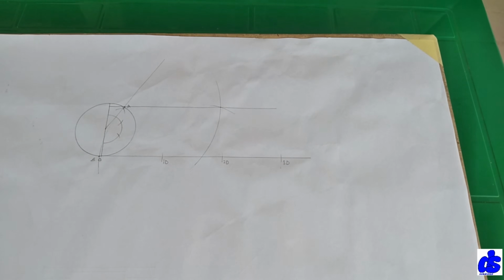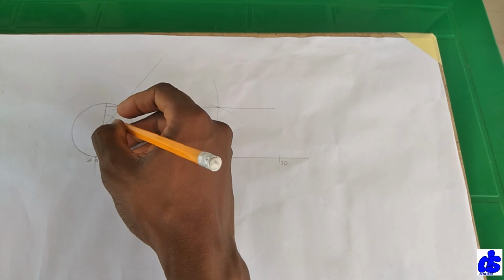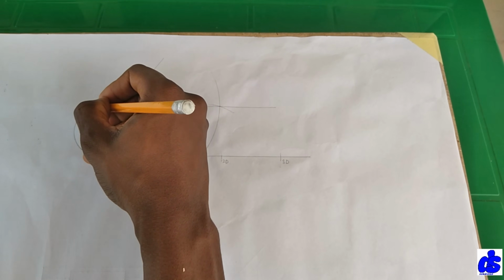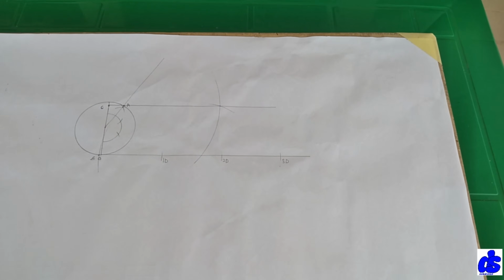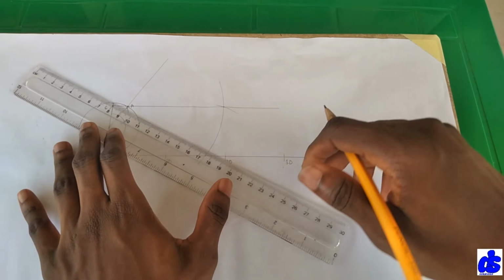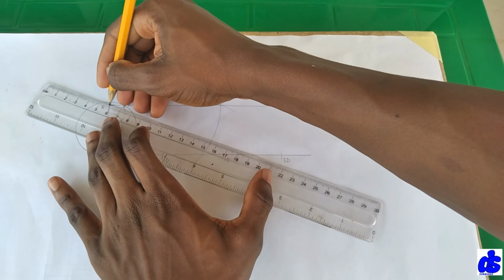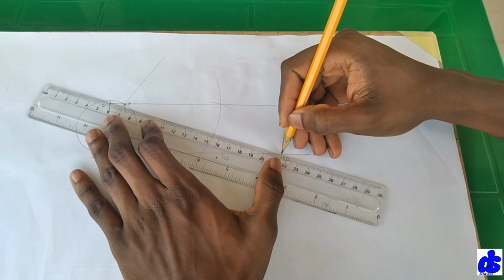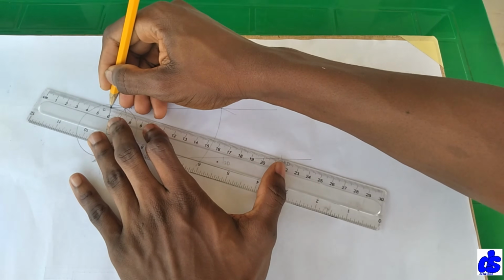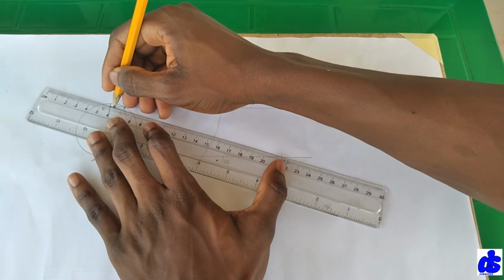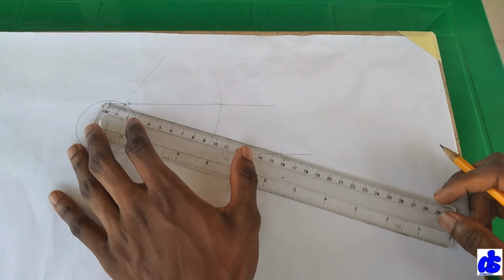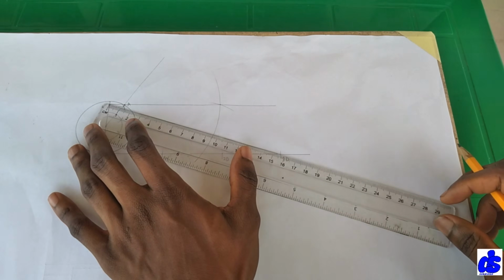Now it intersects with the diameter of this circle at a point. Let's name it point C. Next, I'm going to join point C to point 3D, and that length is the circumference of the circle. So let's do that. And the length is about 157 millimeters.